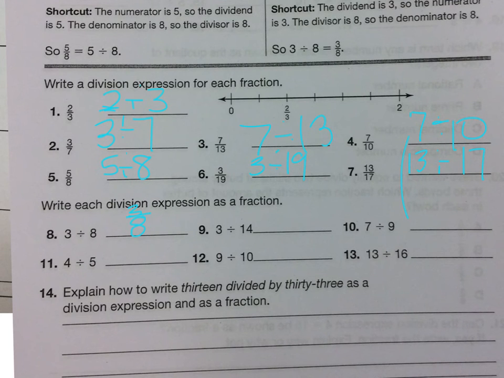Here we go. Let's take a look at number 9. Who wants to tell me what number 9 is going to be? Kaylee, I believe I saw your hand go up first. 3/14. Who agrees? Raise your hand. Excellent. Okay, the next one, Scotty. 7/9. Excellent. 11, Chance. 4/5. Good job. 12, Jacob. 9/10. Aubrey, number 13. 13/16. Who got all those correct? Raise your hand.